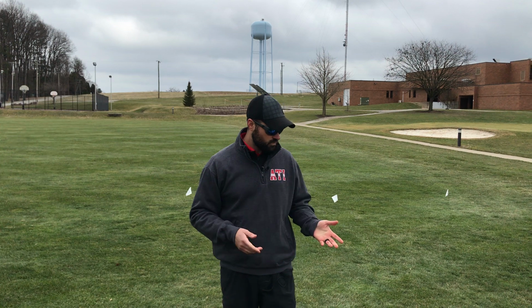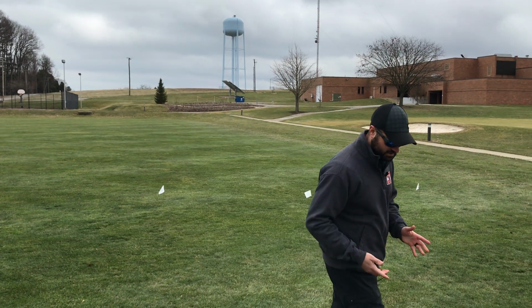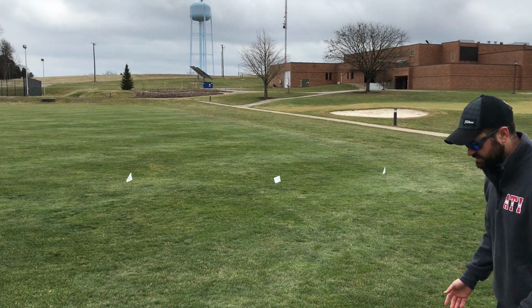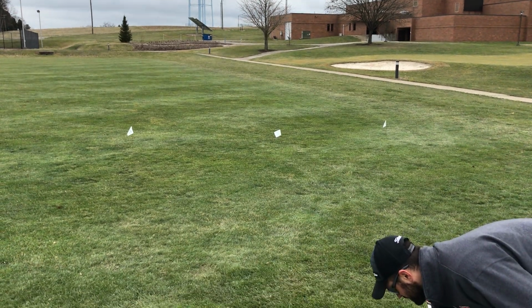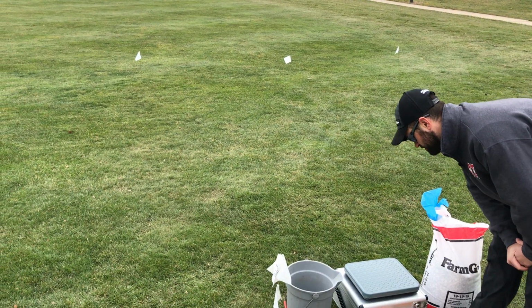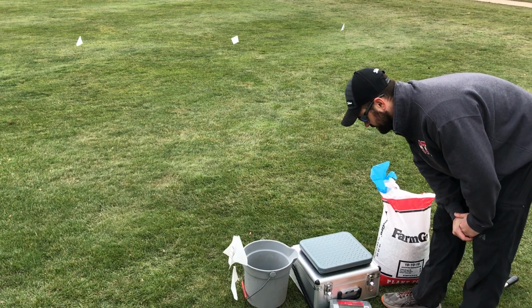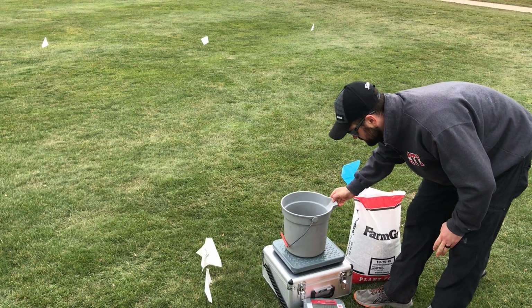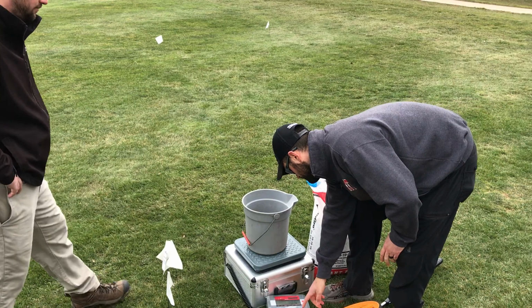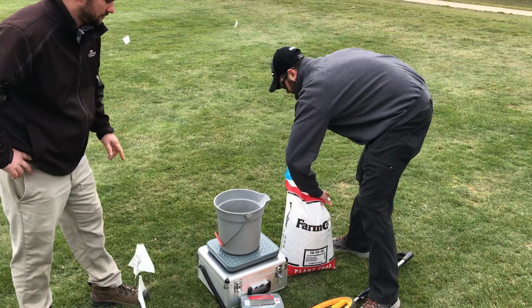And so what I first like to do is start with a known weight of fertilizer. I typically like to do 20 pounds. And so I'm going to turn on our scale here. We did have low battery, so cross your fingers that we can get this done. So I'm going to zero this out. We're going to put in 20 pounds.